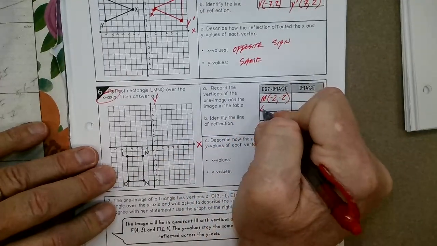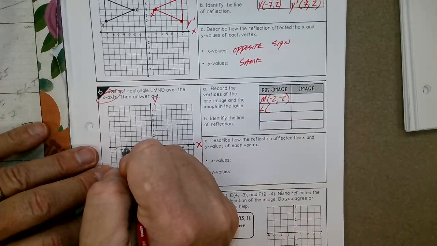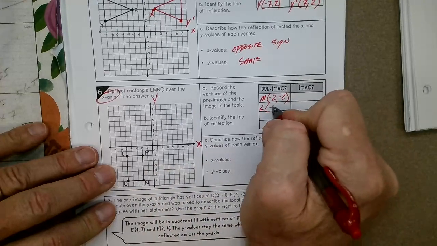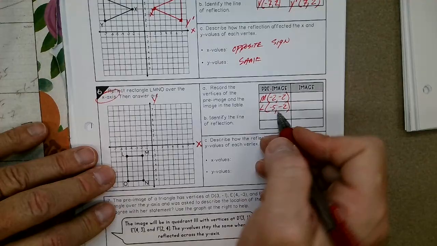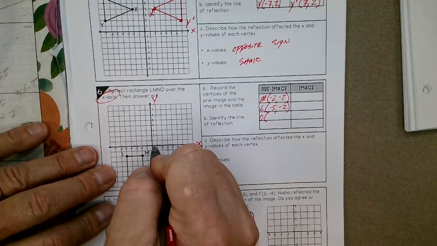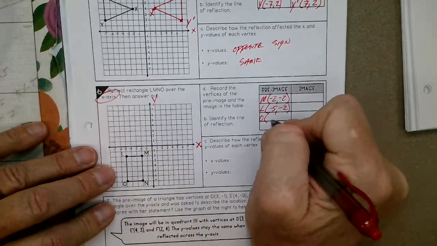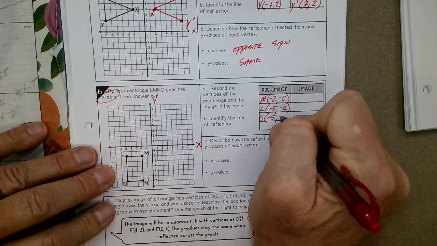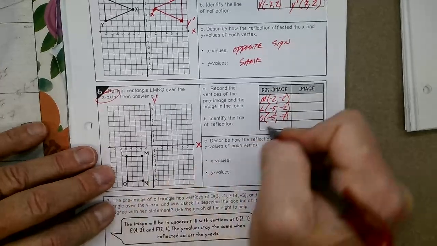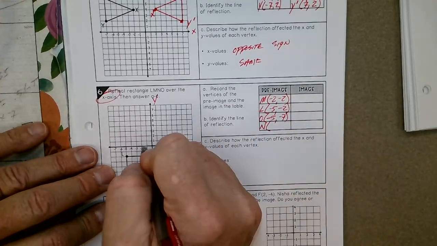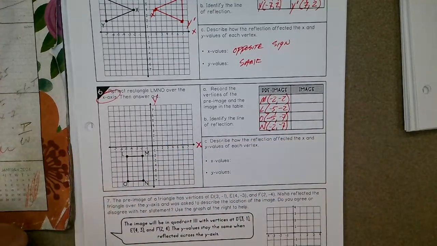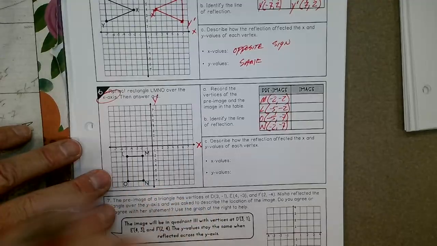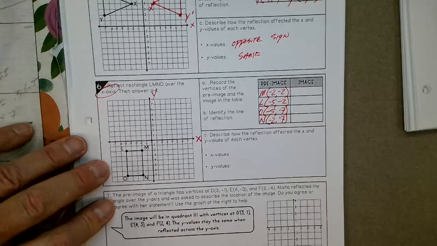L is -5 and -2. O is -5 and -7. N is -2, -7. All I did was list the ordered pairs of those vertices of that rectangle.